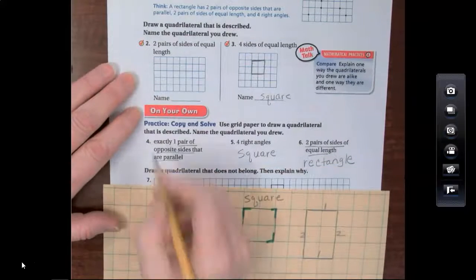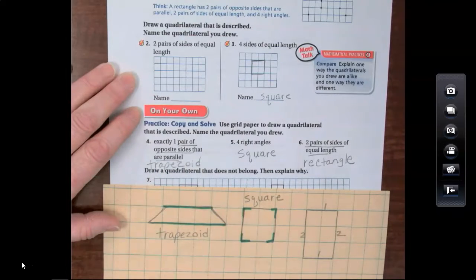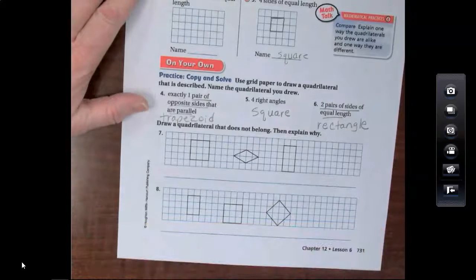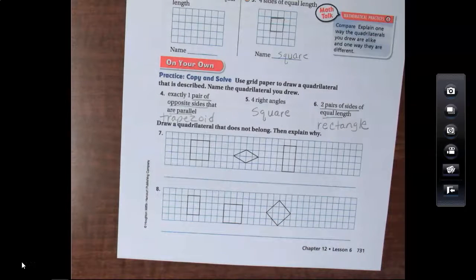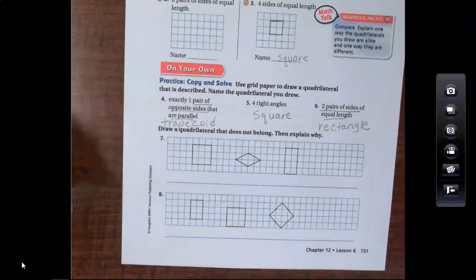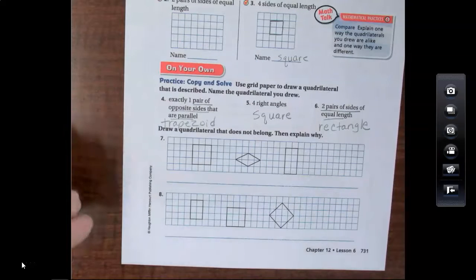Okay, and here again we drew a trapezoid. So if you didn't have grid paper, it's okay. You could just watch the video. But down here for number 7 and 8, they have the grid paper for you. For number 7, it says draw a quadrilateral that does not belong. Then explain why. Well, all of them have 4 sides because they're quadrilaterals.